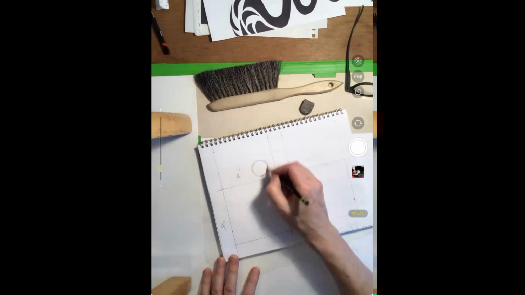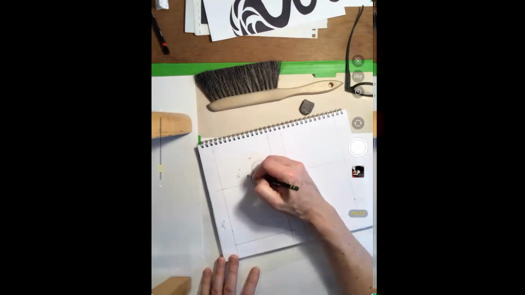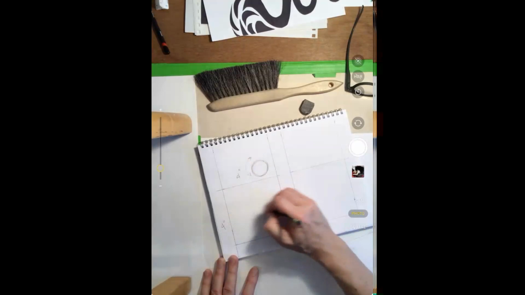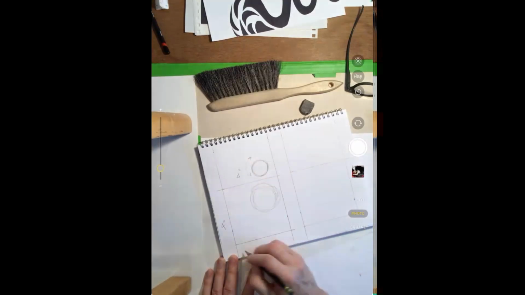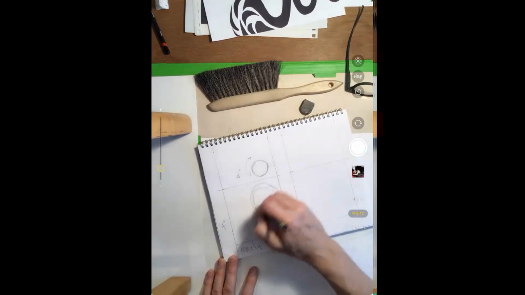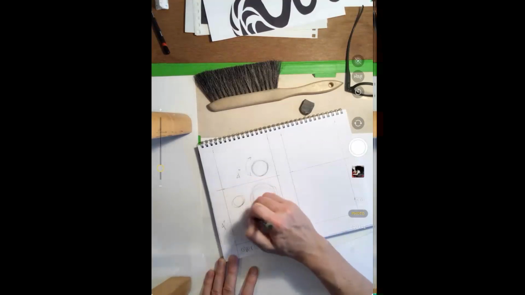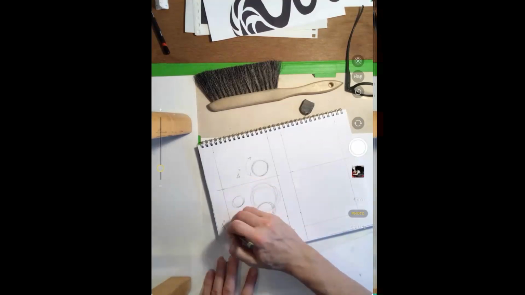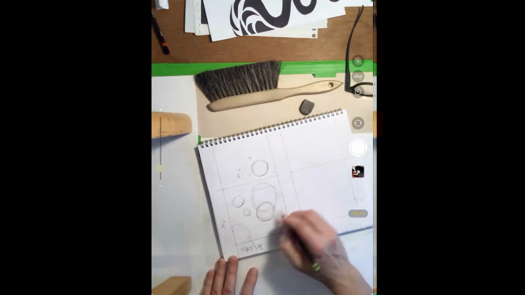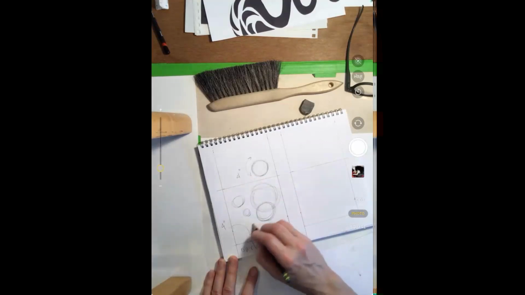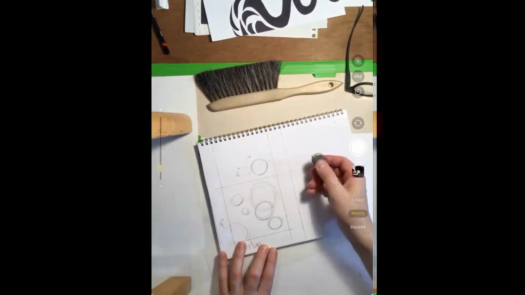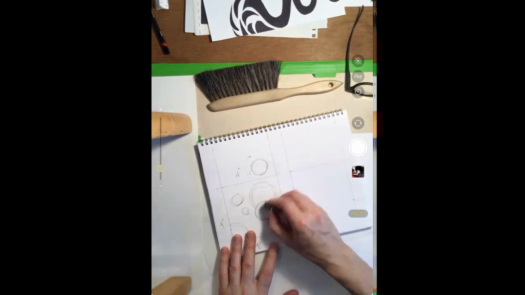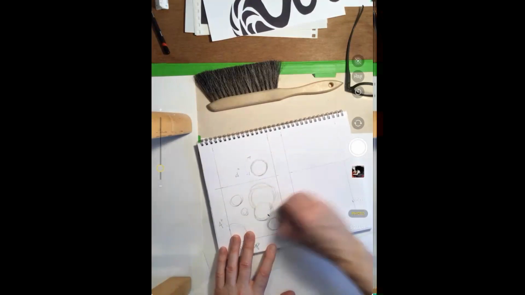Okay, so if I take the circle, it also gives me the curve. And I can do this. So we have overlap. I don't have to overlap all of them, but if I change scale, I might create the impression of depth. So let's say I'll put the smaller one in front.